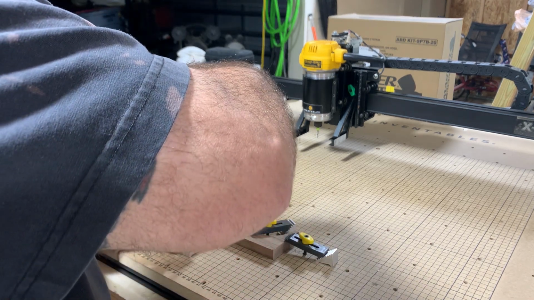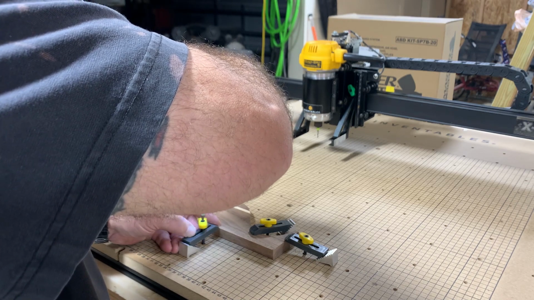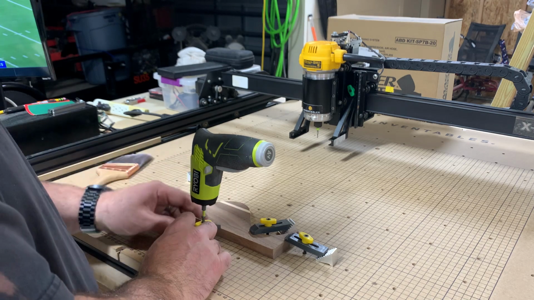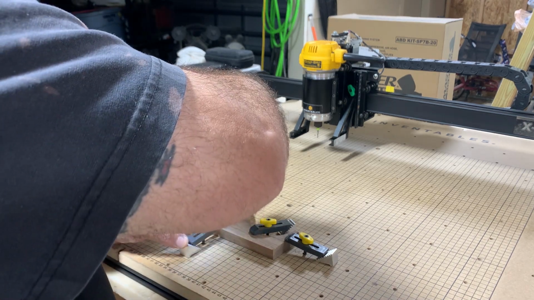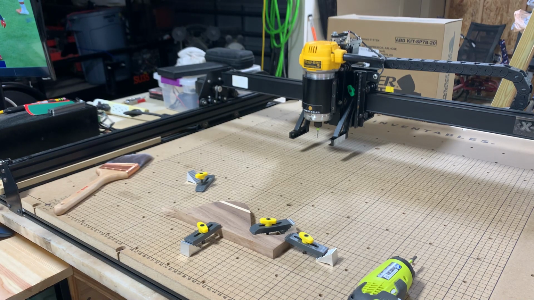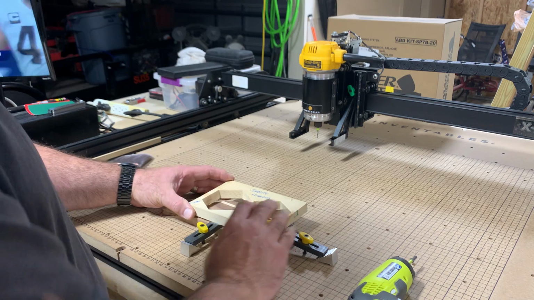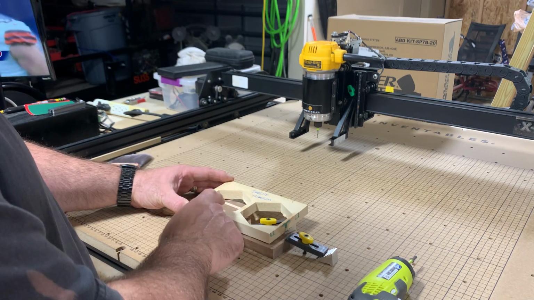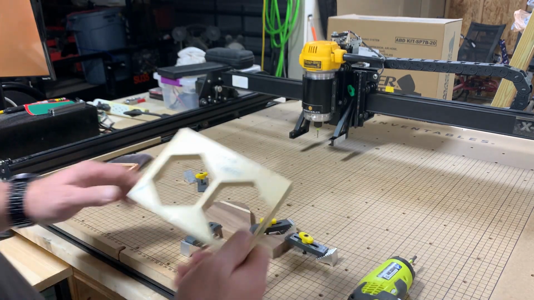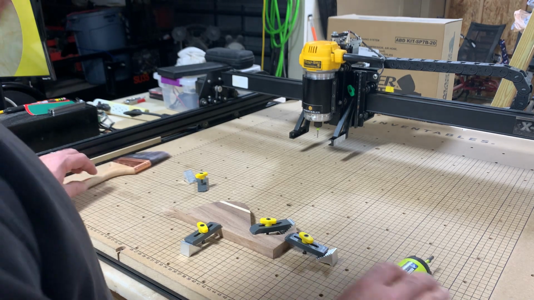That should hold it. Definitely need to try the tape method. I do that on the charcuterie boards. Yeah, so it'll be all right there because it won't hit that one there. But I like that so I can see where I'm cutting. So that, to me, that's a pretty good deal.